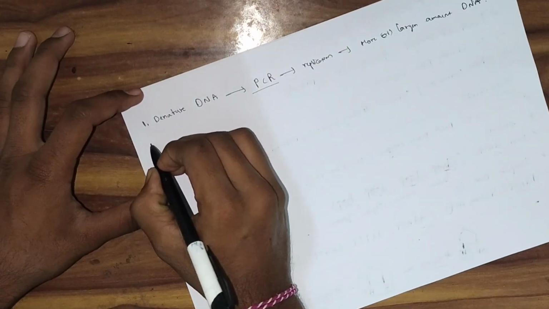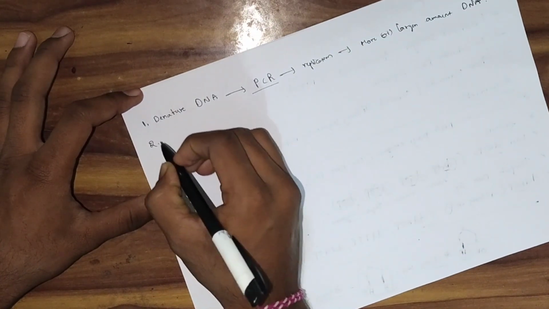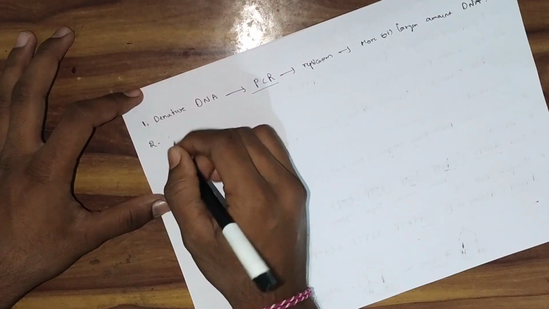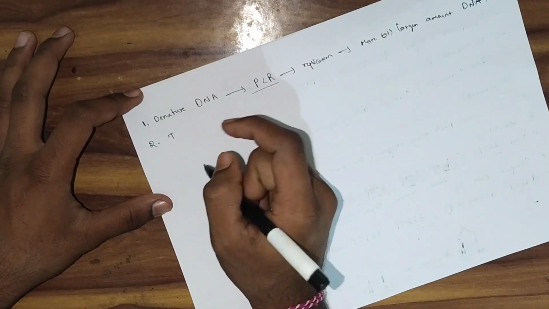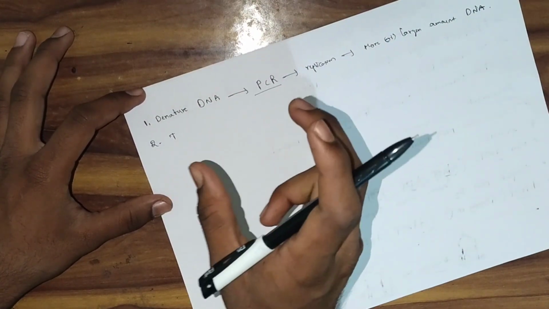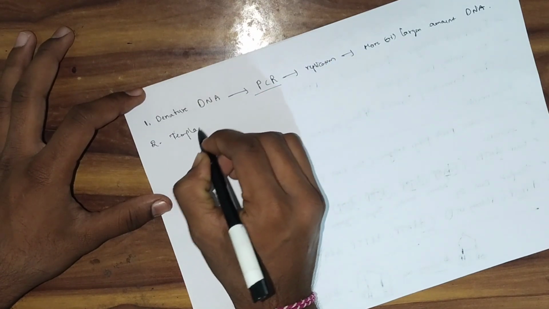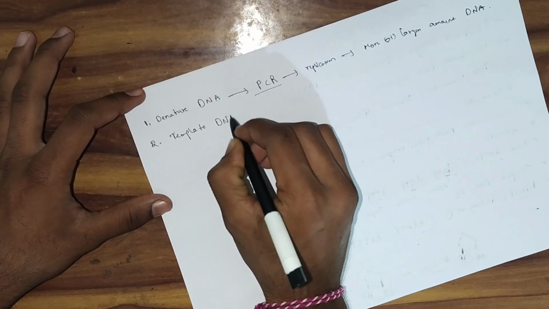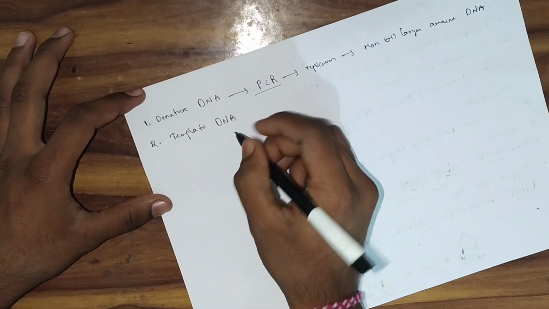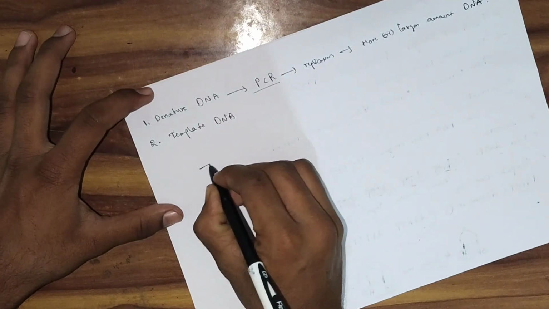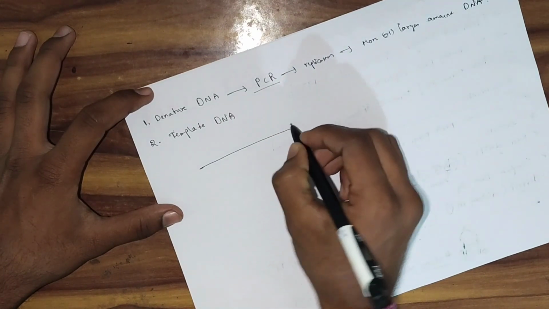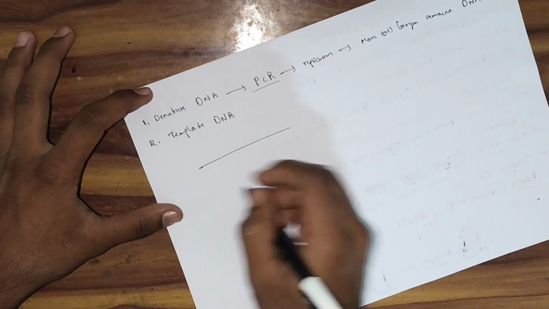After that, if we take a specific part of DNA, that DNA is called the template DNA.